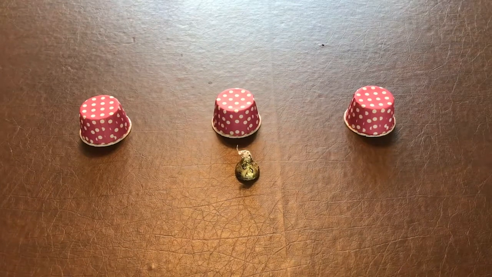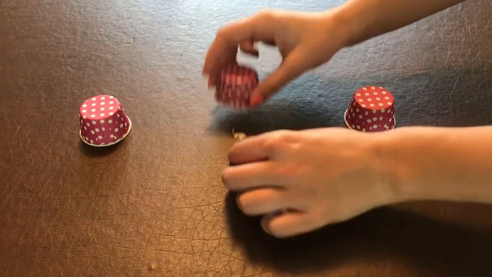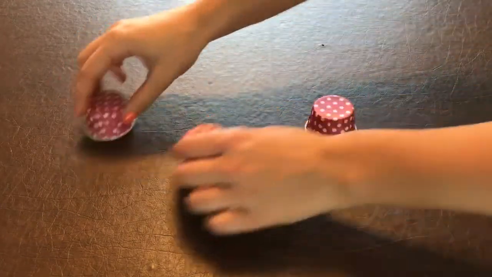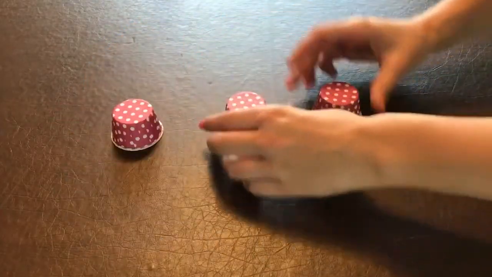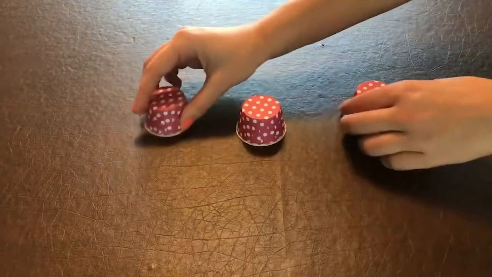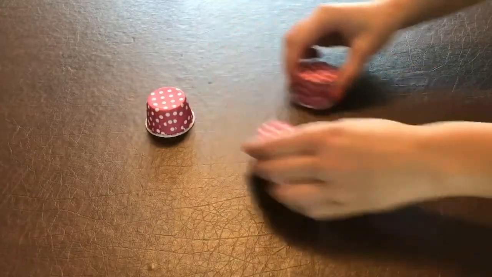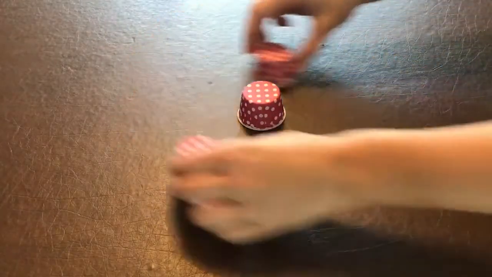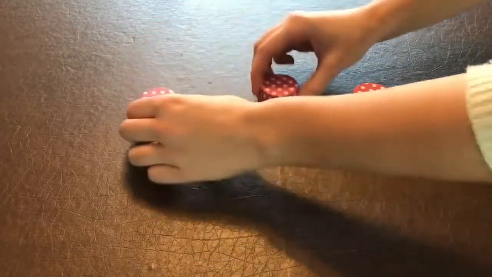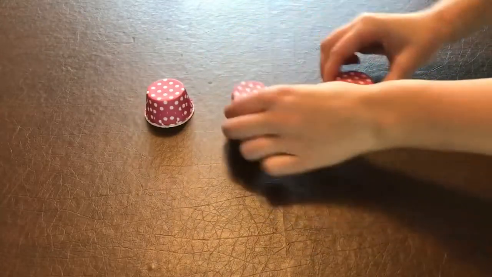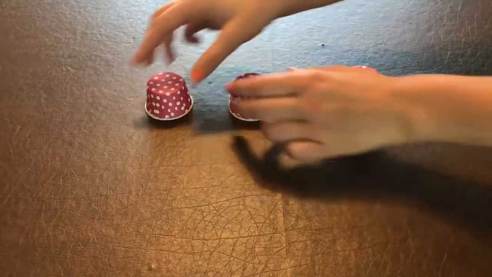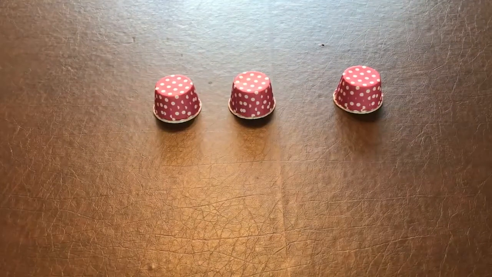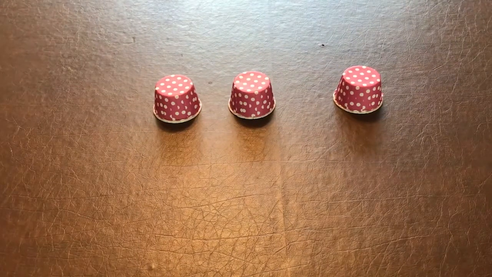And the object is for you to pay attention and follow along and try to guess which cup the Hershey's Kiss is under at the end. Try to guess if it's in the left cup, the middle cup, or the right cup.